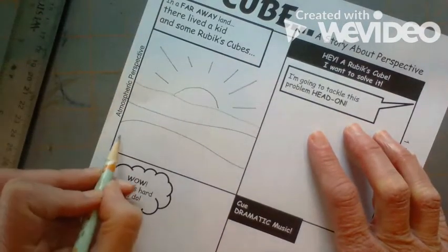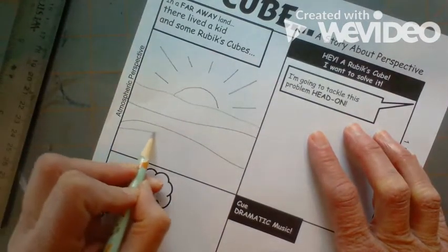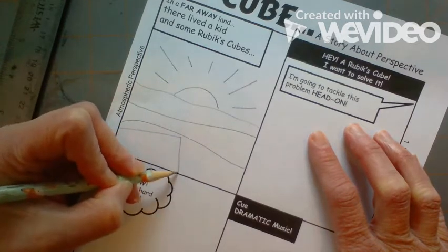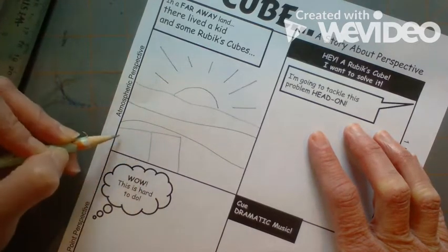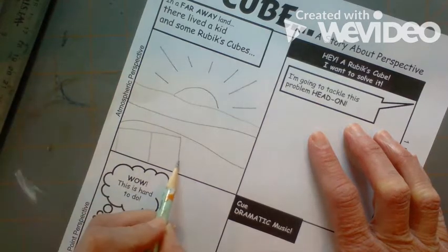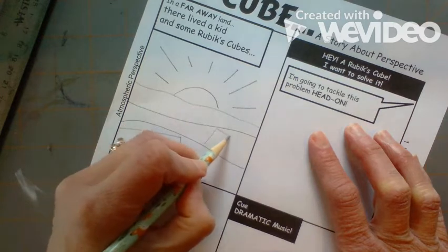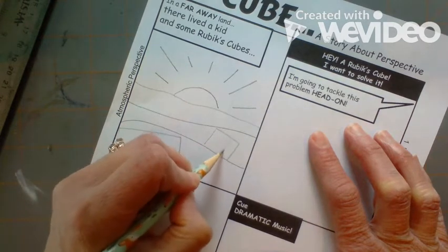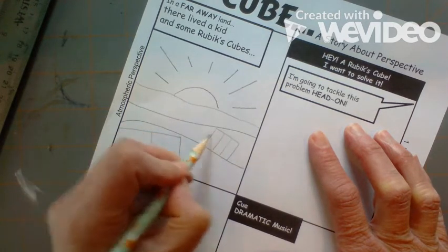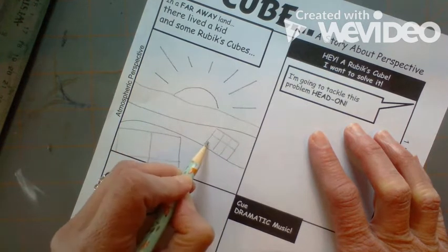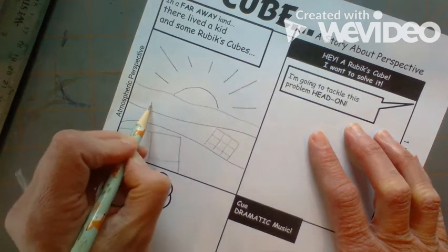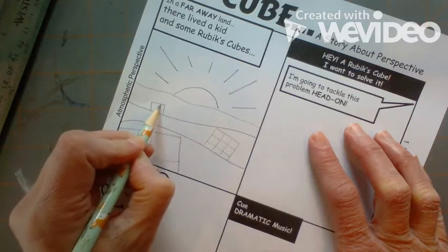Now you're going to draw your Rubik's Cubes. Those are just going to be squares in this picture. The closest cube is really large and goes outside of our square. The middle cube is smaller. And the furthest one from us is even smaller. Don't forget to divide up the sides of the cube into 9 even sections.